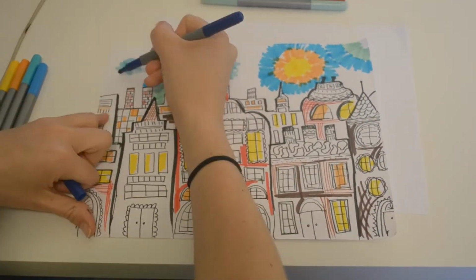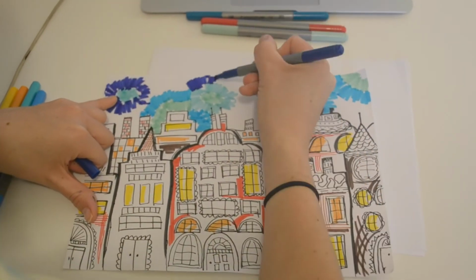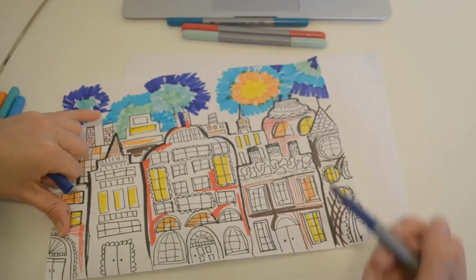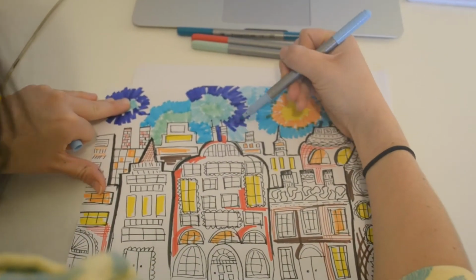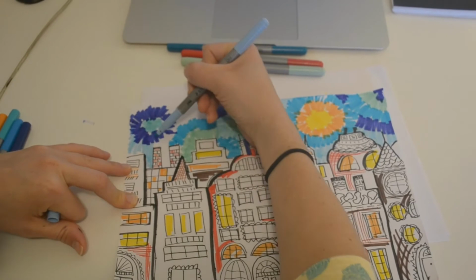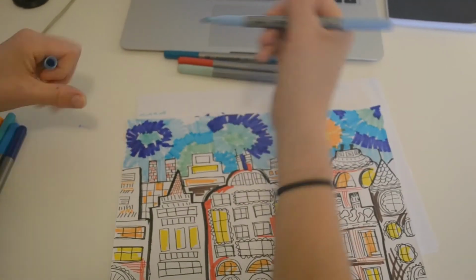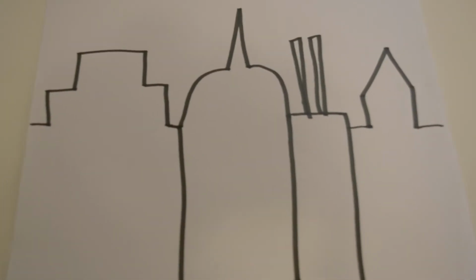So I'm going to go in layers around. I did yellow and orange for the sun, and now I'm doing different shades of blue for the sky. So you could look at it as fireworks, or you could just look at it as a specially designed sky. But I'm just using a back and forth motion to create these starbursts. Perfect.